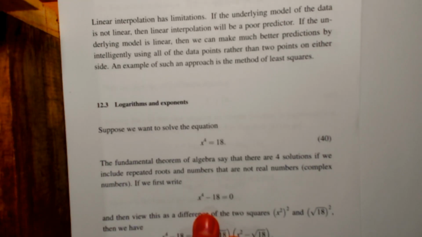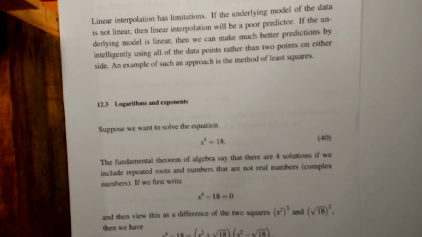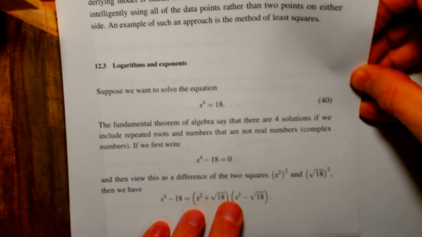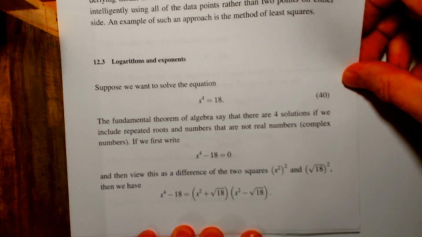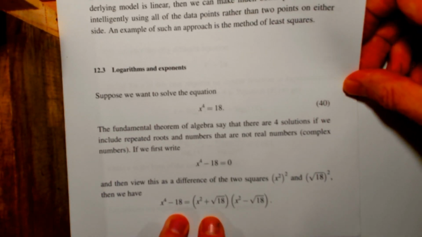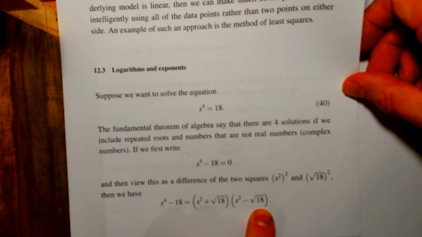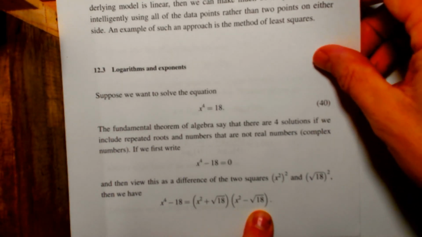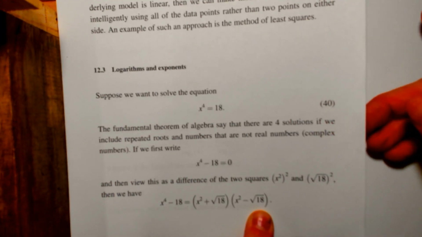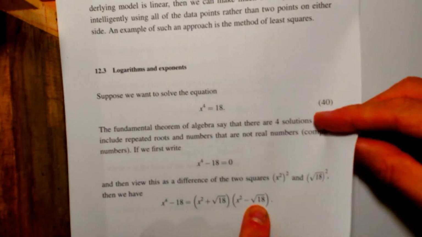So first, we could write it this way and say that this is x to the fourth minus 18 equals 0. So just taking the 18 over to the left-hand side, and then we can view this as a difference of 2 squares, right? So 18 is root 18 squared. So then we have x to the fourth minus 18 is, in brackets, x squared plus root 18 times x squared minus root 18. But notice 18 is 9 times 2, so these are 3 root 2.